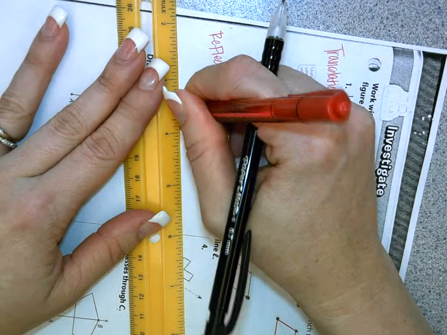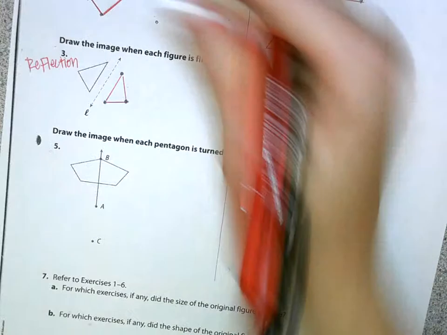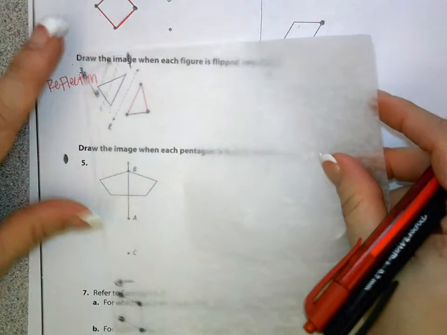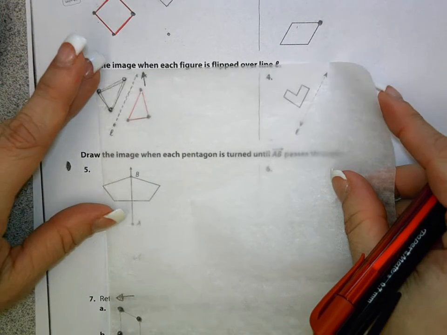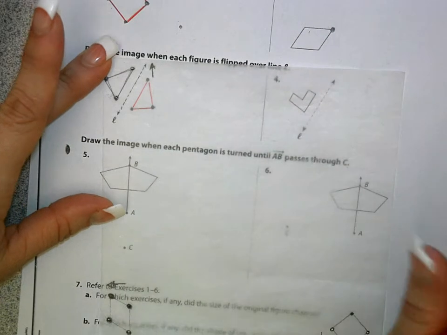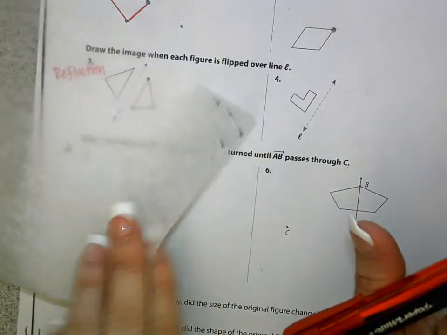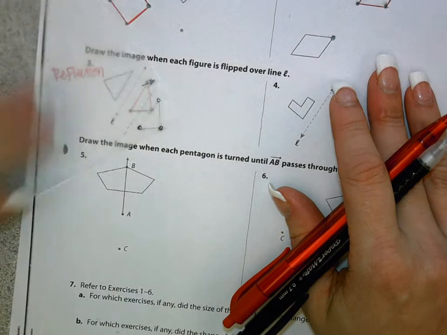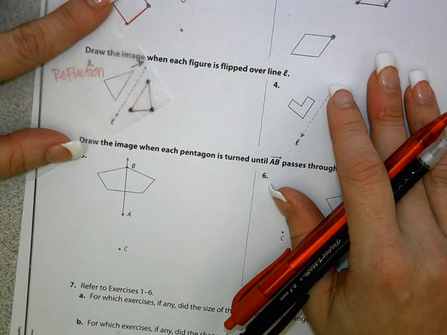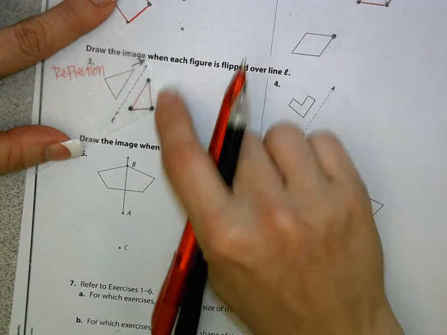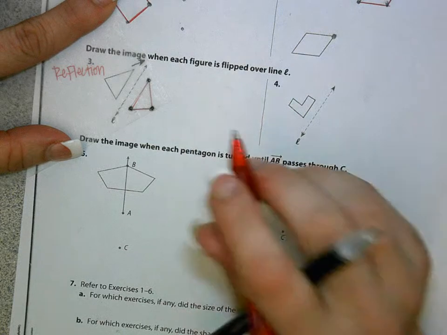The triangle. Okay, so draw your triangle. Did you draw your triangle? Like, trace it. So first trace your triangle and the line. I did it. Then pick it up and flip it over and line up the dotted line. It's called a reflection, and then trace or make your corners and then connect the dots.